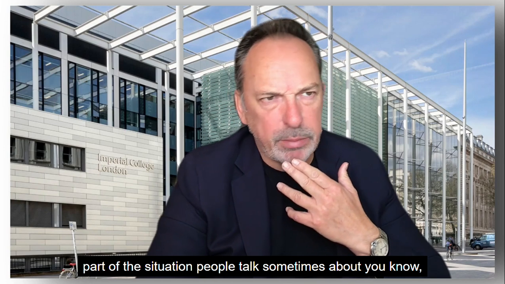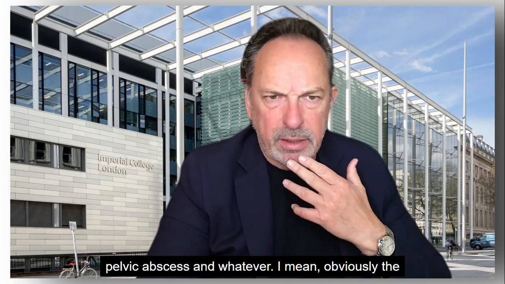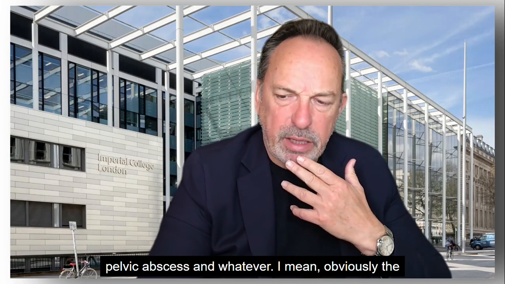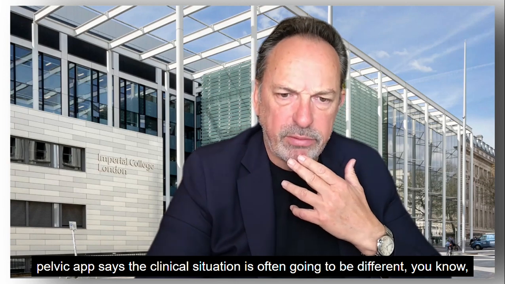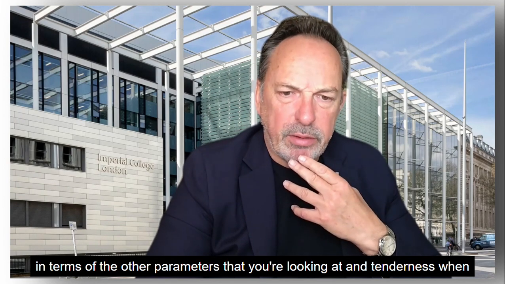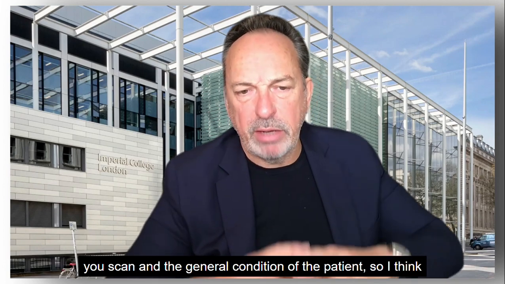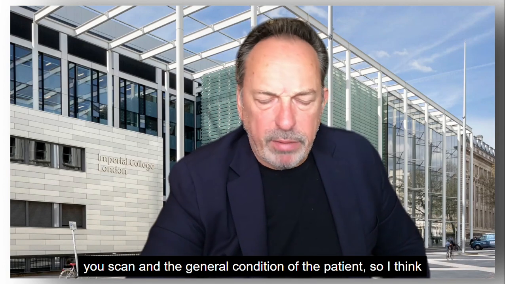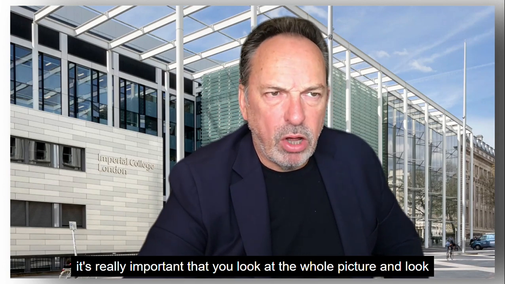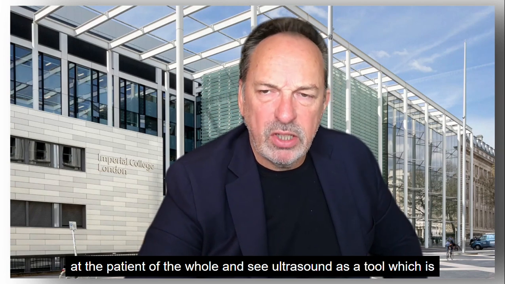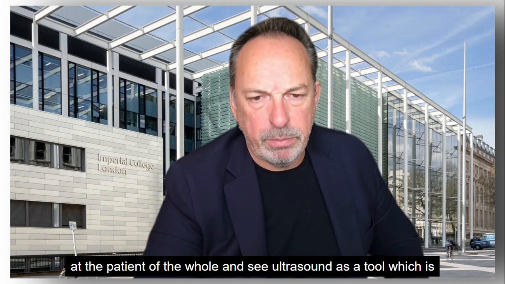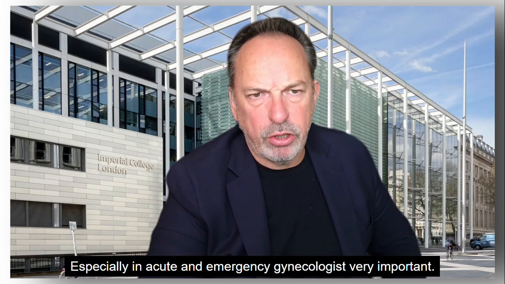People talk sometimes about pelvic abscess. Obviously, in a pelvic abscess, the clinical situation is often going to be different, in terms of the other parameters that you're looking at, and tenderness when you scan, and the general condition of the patient. So I think it's really important that you look at the whole picture and look at the patient as a whole, and see ultrasound as a tool, which is part of the assessment, especially in acute and emergency gynecology. It's very important.